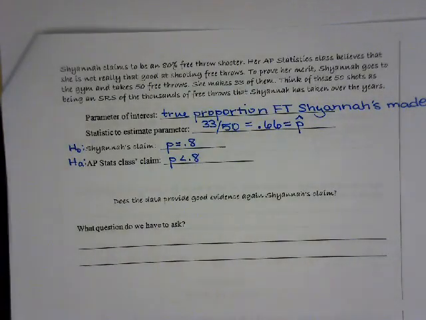So on the warm-up, we just said, does the data provide good evidence against Cheyenne's claim?